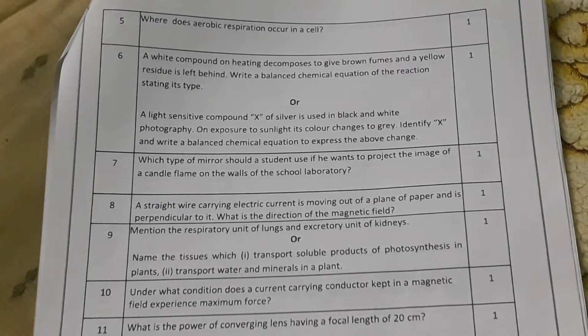Or, a light sensitive compound X of silver is used in black and white photography. On exposure to sunlight, its color changes to gray. Identify X and write a balanced chemical equation to express the above change.